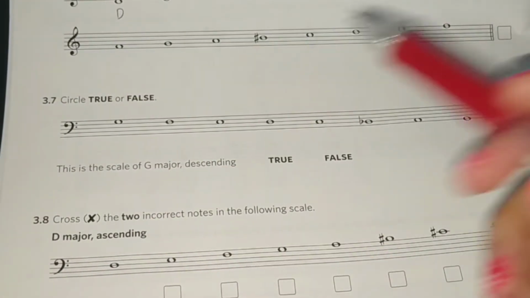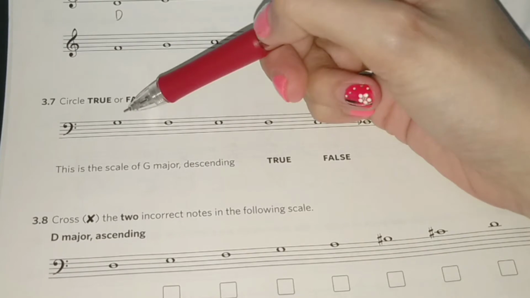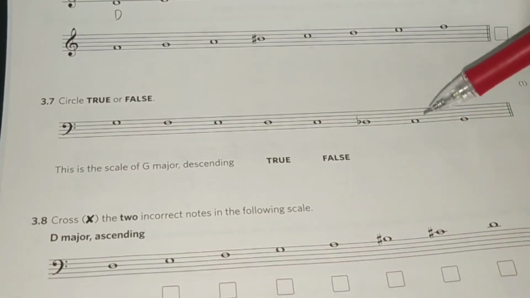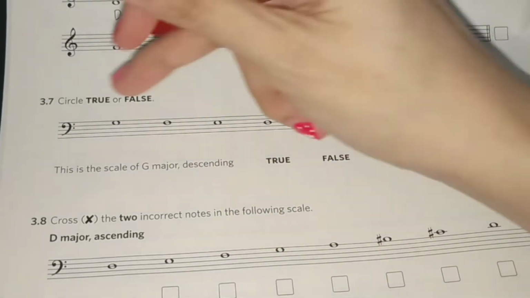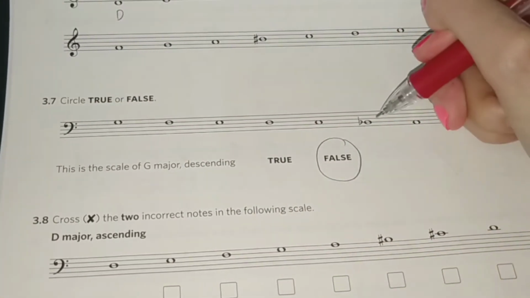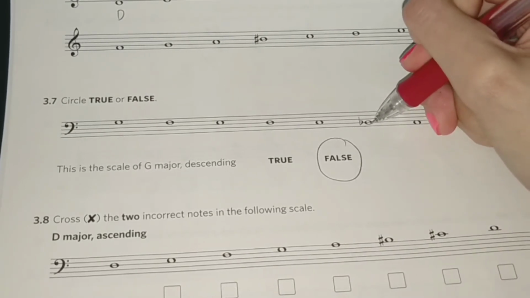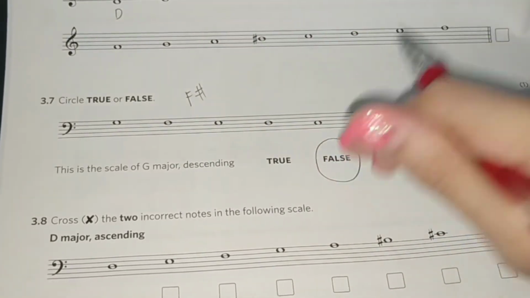Question, circle true or false. This is the scale of G major descending. So this is G major, G, F, E, D, C, B flat, A, G. The notes are correct except for this one, and it's already descending, but this is false because G major does not have B flat. G major has F sharp instead. Okay, so this is also wrong.